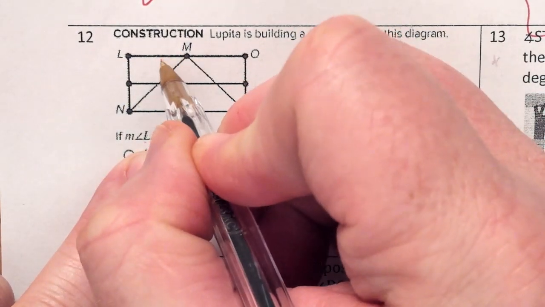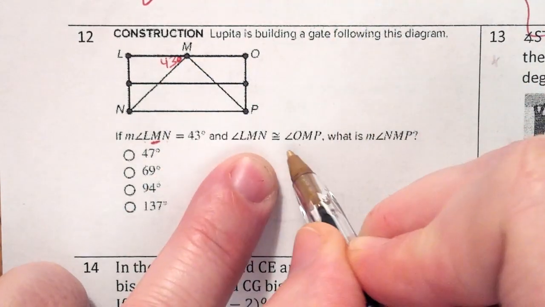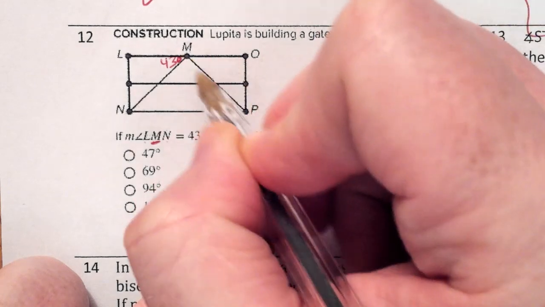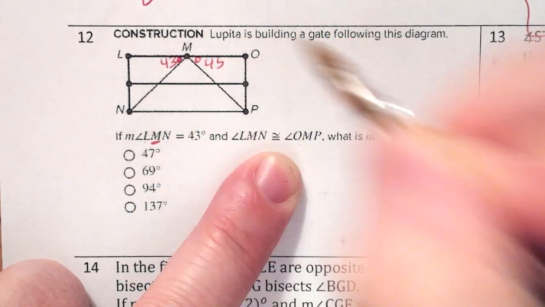LMN, so that's right here. This is 43. LMN, so the left, is equal to OMP, that's the right. So these two are equal to each other. So if this is 43, this would have to be 43 as well.